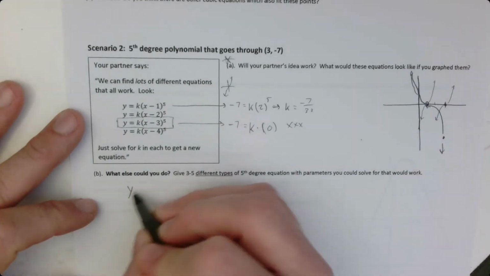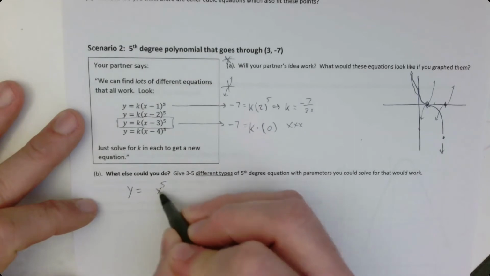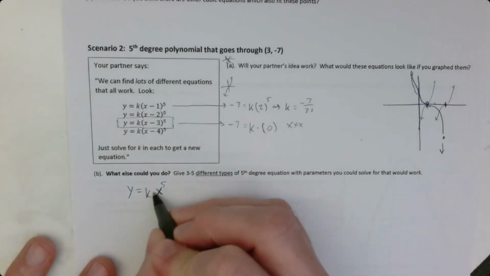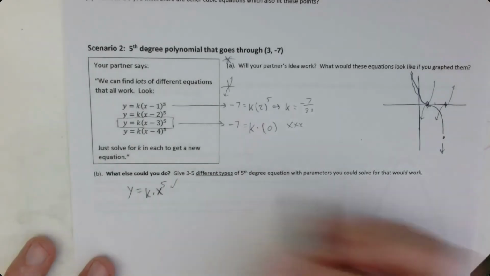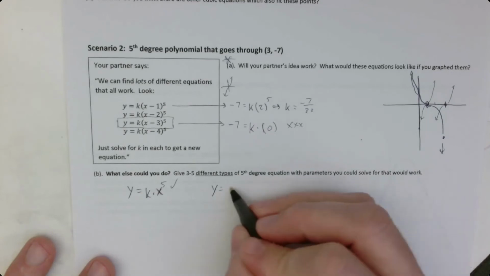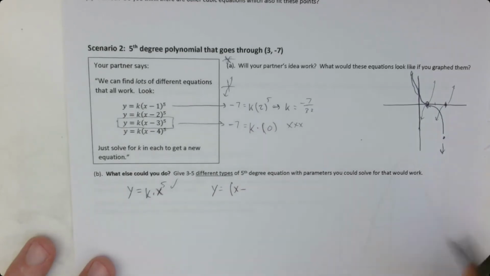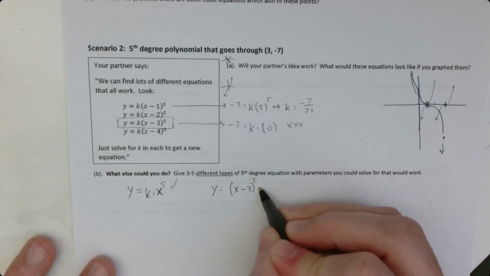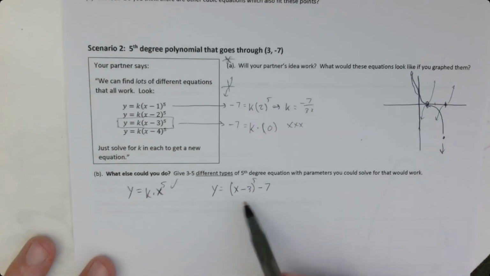Well, let's think. Could we do x to the fifth just times a scale factor without shifting it? Yeah, I think that's going to work. What about, let's think about what other transformations we could do. Oh, here's an easy one. We could just shift it immediately right by 3 and down by 7. And that would be sort of quote-unquote vertex form.